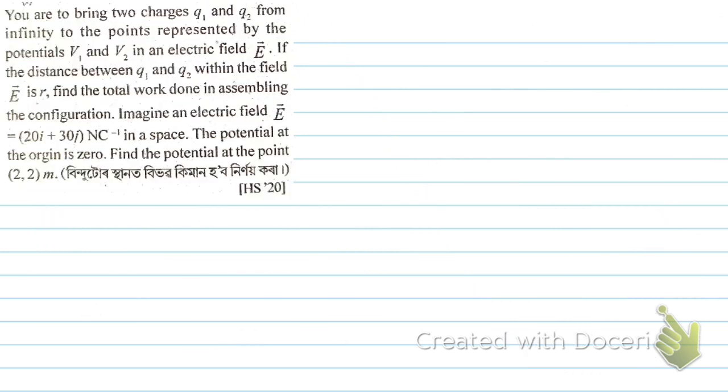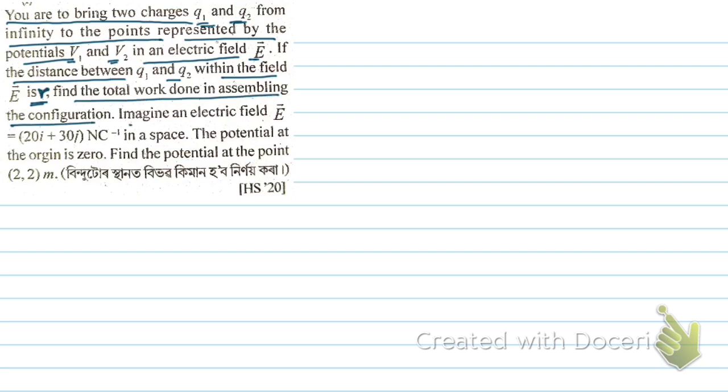So here is the next question. You are to bring two charges Q1 and Q2 from infinity to points represented by the potentials V1 and V2 in an electric field E, if the distance between Q1 and Q2 within the field E is R. Find the total work done in assembling the configuration. And imagine an electric field E of 20 i cap and 30 j cap Newton per coulomb in space. The potential at the origin is 0. Find the potential at the point 2, comma 2.